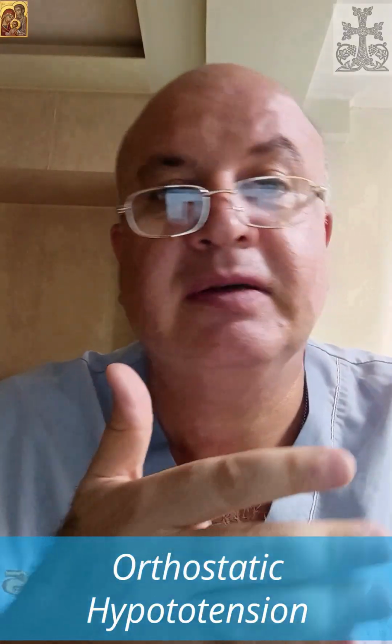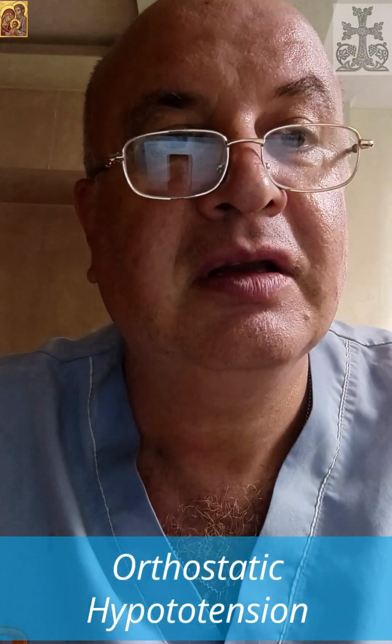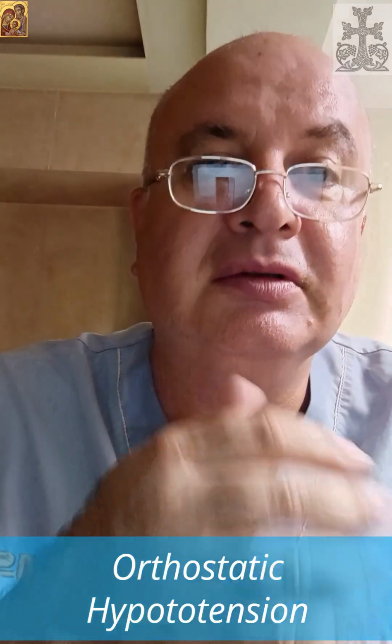What have we got? An increase in heart rate of 35 beats per minute upon standing. An increase in heart rate of more than 30 beats per minute upon standing without a significant drop in blood pressure is the diagnostic criterion for a different condition, postural orthostatic tachycardia syndrome, which of course is more common in younger women than in older men.